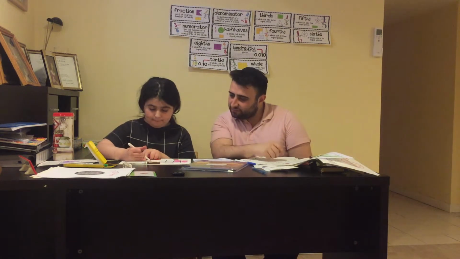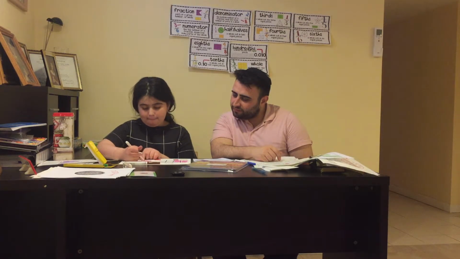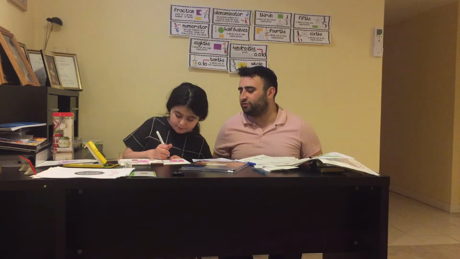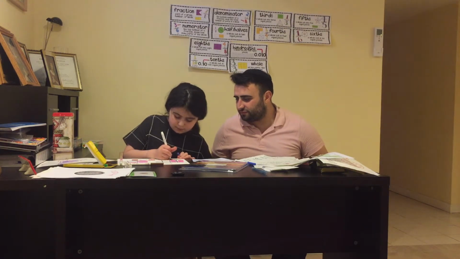Let's fill it in. If you want to use fraction strips, then go use your fraction strips. And I'll fill it with you. First we put the denominator, how much you see in total, and then we put the numerator. First, do the denominator first. Always put the denominator first. Okay, excellent.